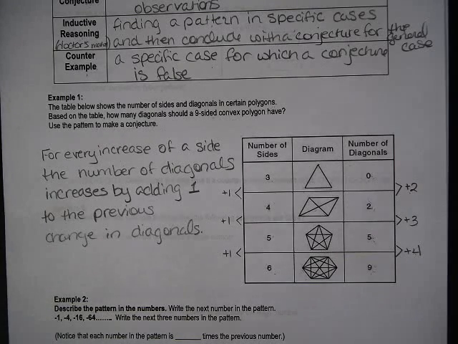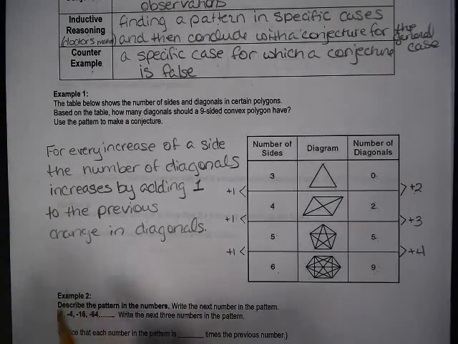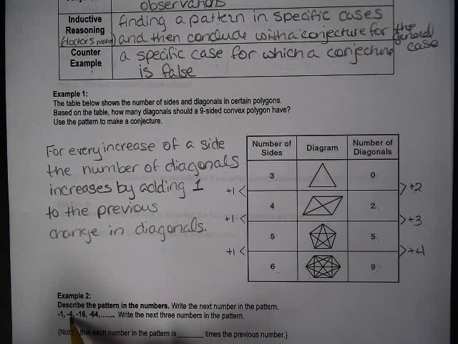Okay, now then, in example 2, it says describe the pattern in numbers. Write the next number in the pattern. So right here, we have -1, -4, -16, -64. If we go through, you could say, well, this one got smaller by 3, but this one got smaller by 12. This one got smaller by 48. Okay, so we're not adding anything to them or subtracting anything from them, but they are all multiples of 4. So if we multiplied each number by 4, we get the next number.